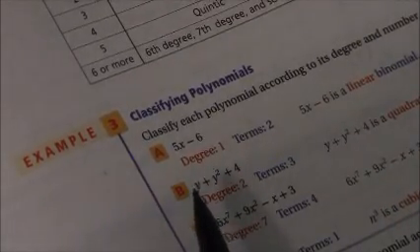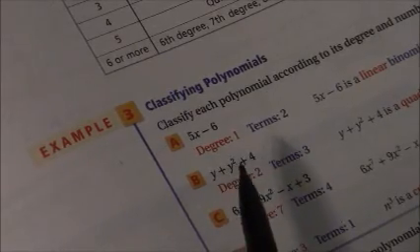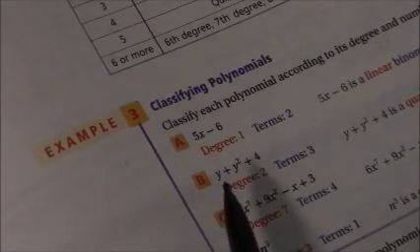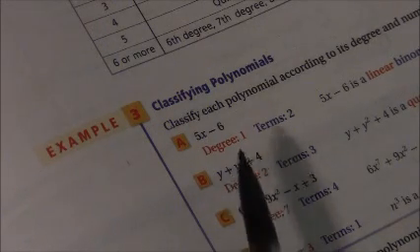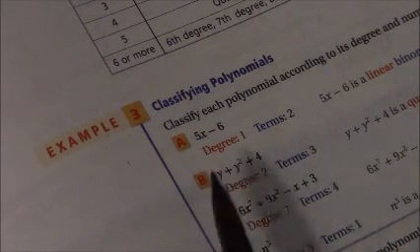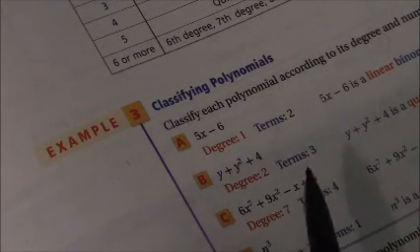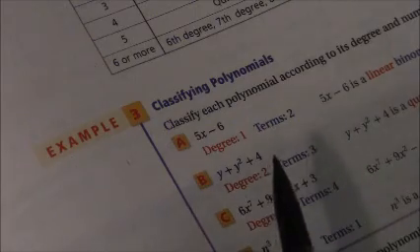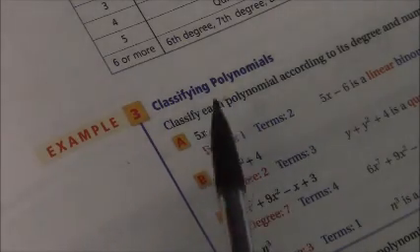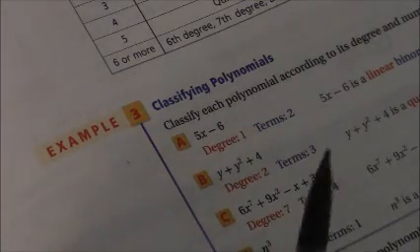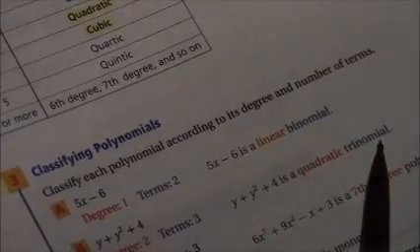So then again here, y plus y squared plus 4. The degree is 2 because 2 is the only exponent in the entire thing. So the degree is 2, and there are 3 terms. If there are 3 terms, it's a trinomial. And since the degree is 2, it's a quadratic trinomial. And it says that here, quadratic trinomial.